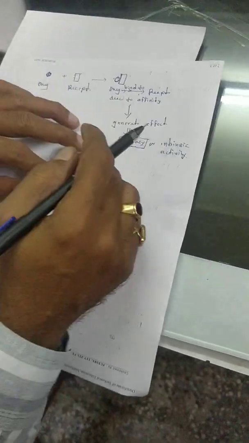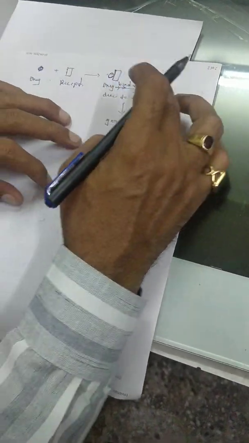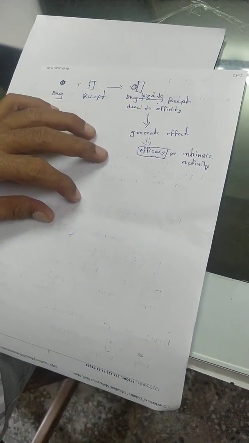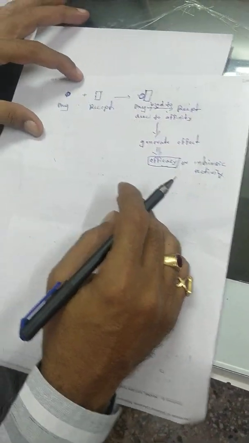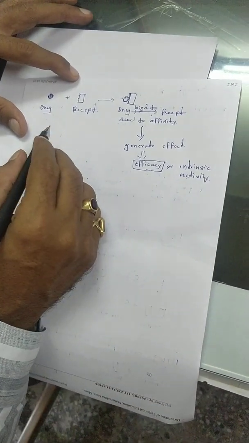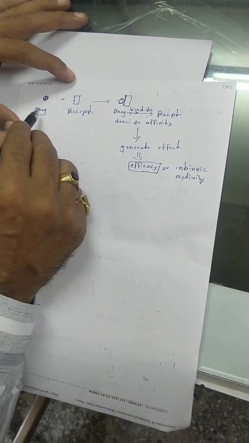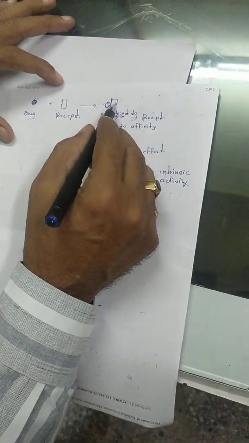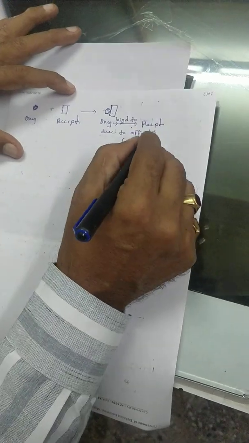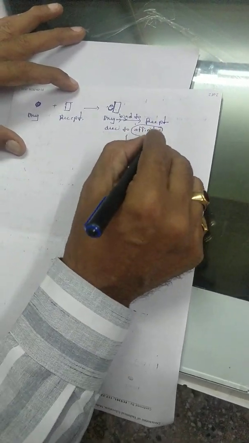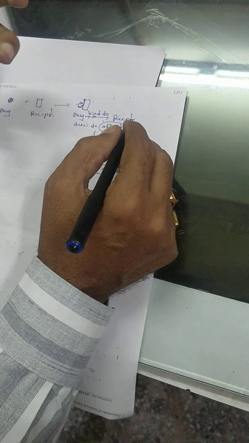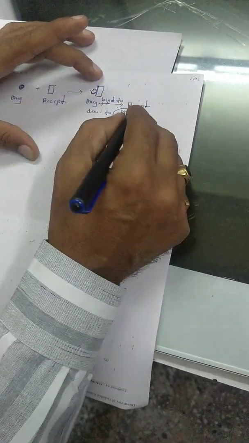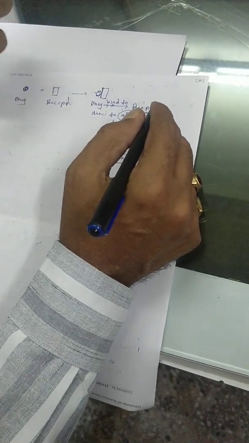Now this is the basic part. Try to understand properly. All the next interactions are based on this theory. Look very carefully. Again I repeat, the drug interacts with the receptor and binds to form a drug receptor complex because they have affinity. Affinity means they are made for each other, like they form a complex. They have tremendous affinity.